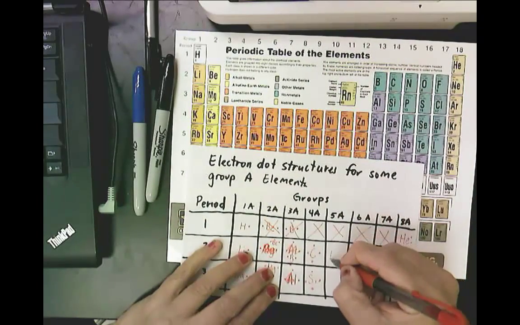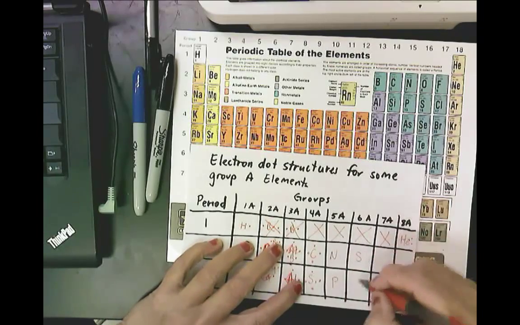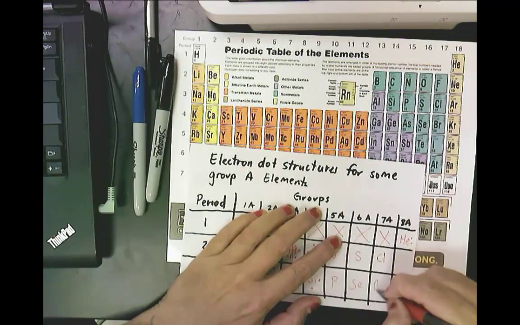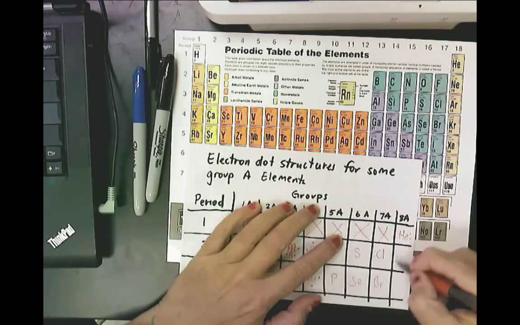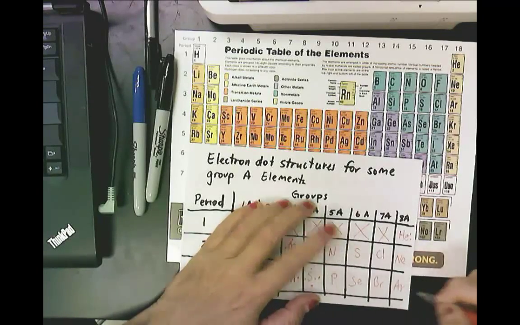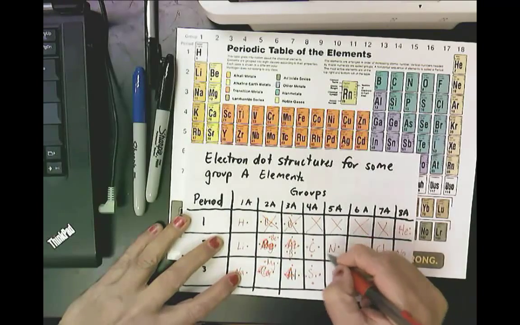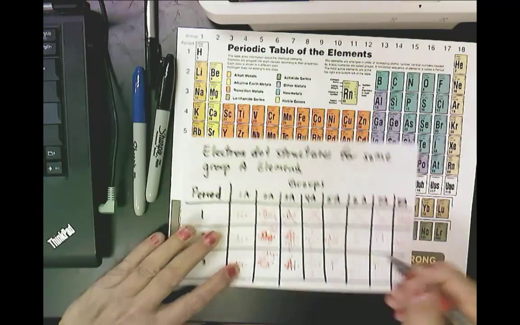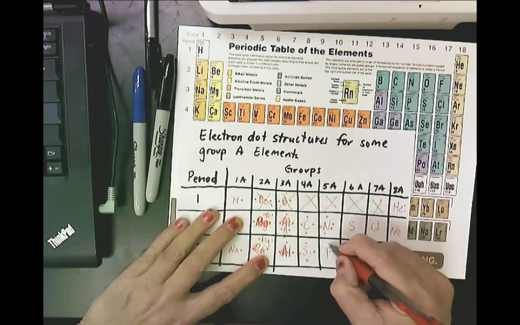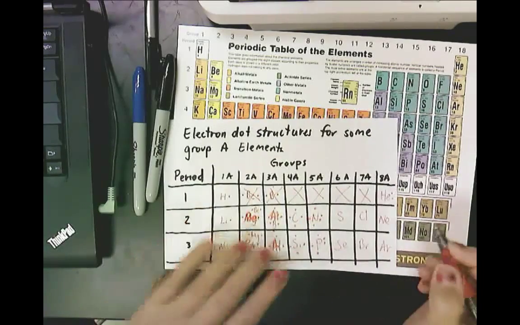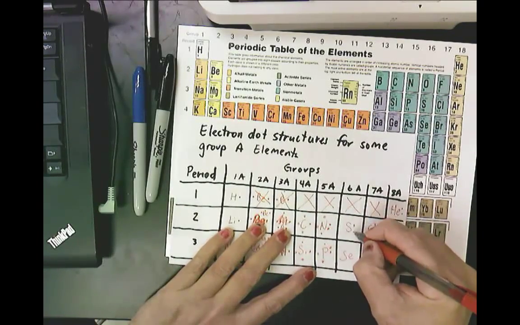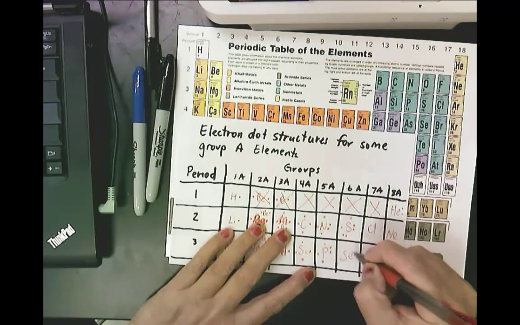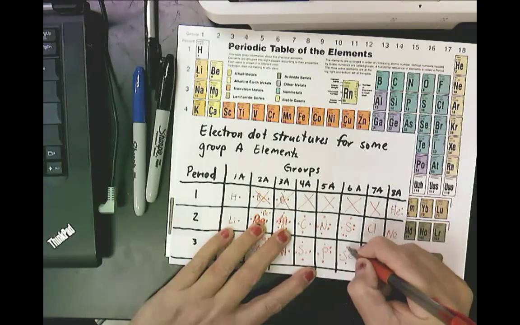Okay, and then we go on to nitrogen and phosphorus, and then sulfur and selenium, and then chlorine and bromine, and then our noble gases, neon and argon. Okay, and we continue to follow the pattern. 1, 2, 3, 4, 5. Now nitrogen only has 3 bonding sites. Same for phosphorus. 1, 2, 3, 4, 5. Okay, and then 6. 1, 2, 3, 4, 5, 6. Same thing here.